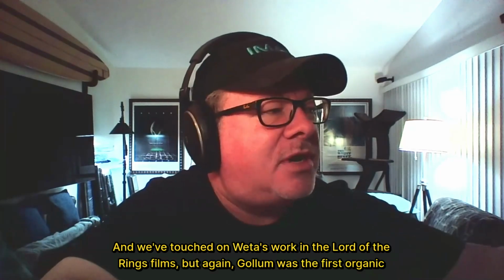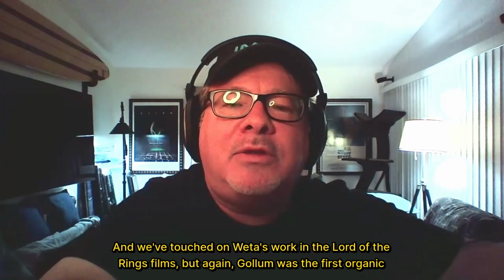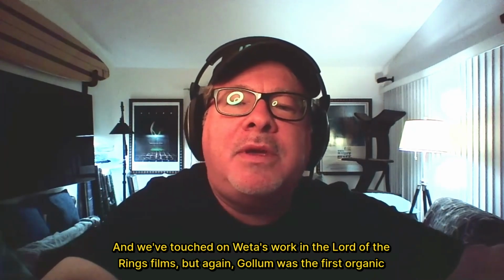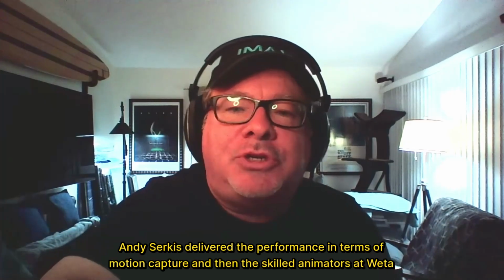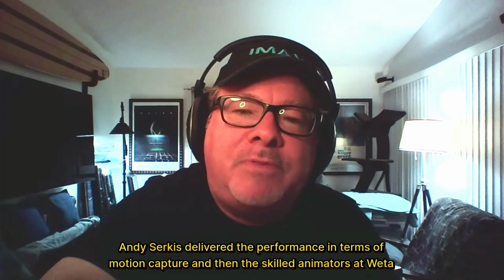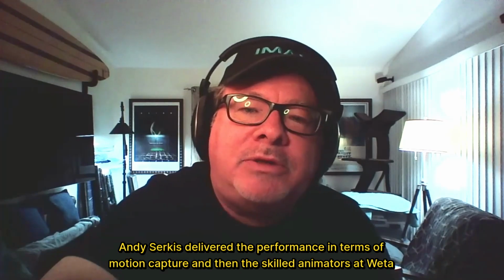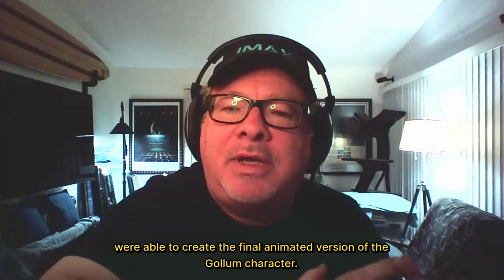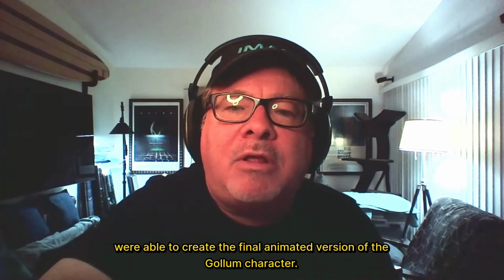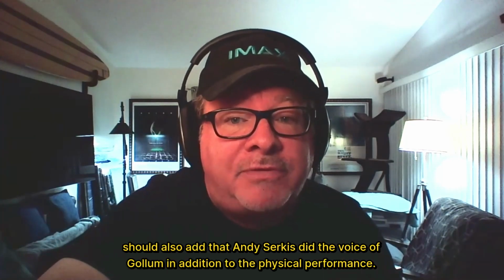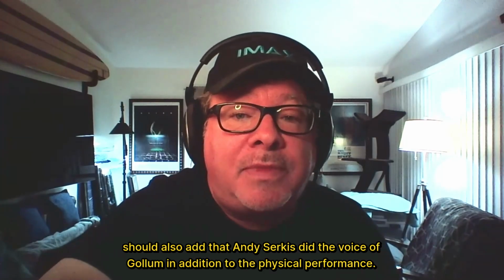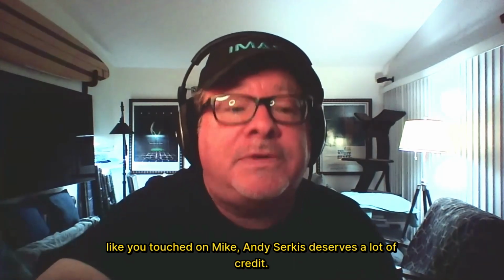And we've touched on Weta's work in the Lord of the Rings films. But again, Gollum was the first organic character Weta created, and Andy Serkis delivered the performance in terms of motion capture, and then the skilled animators at Weta were able to create the final animated version of the Gollum character. And I should also add that Andy Serkis did the voice of Gollum in addition to the physical performance. So, like you touched on, Mike, Andy Serkis deserves a lot of credit.